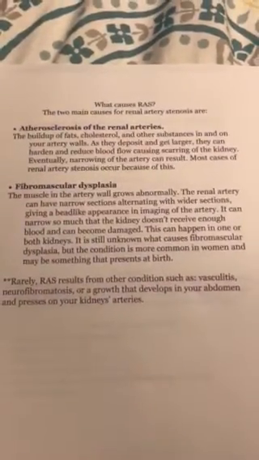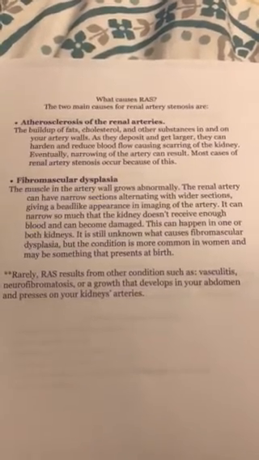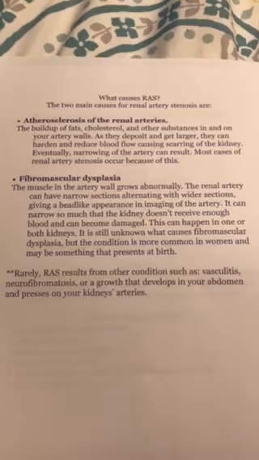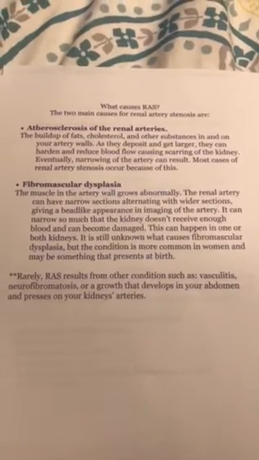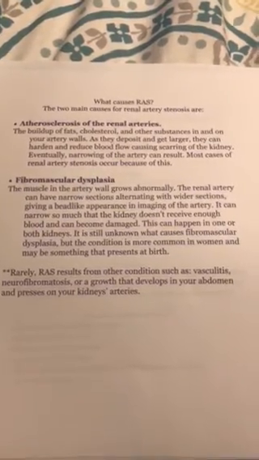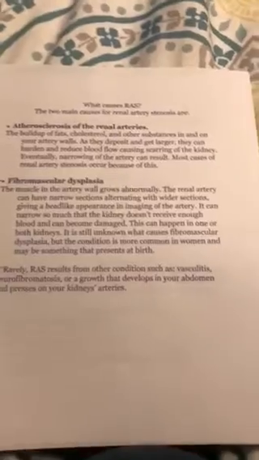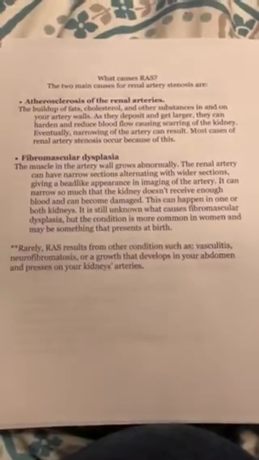The cause of RAS: there's two main causes for it. So atherosclerosis of the renal arteries is the buildup of fats, cholesterol, and other substances in and on your artery walls. As they deposit and get larger, they can harden and reduce blood flow, causing scarring of the kidney. Eventually narrowing of the artery can result. Most cases of renal artery stenosis occur because of this.